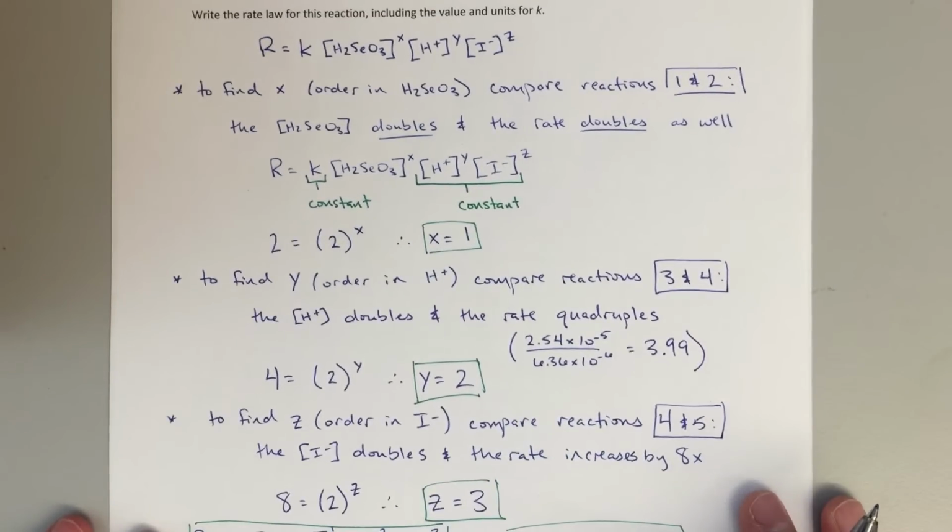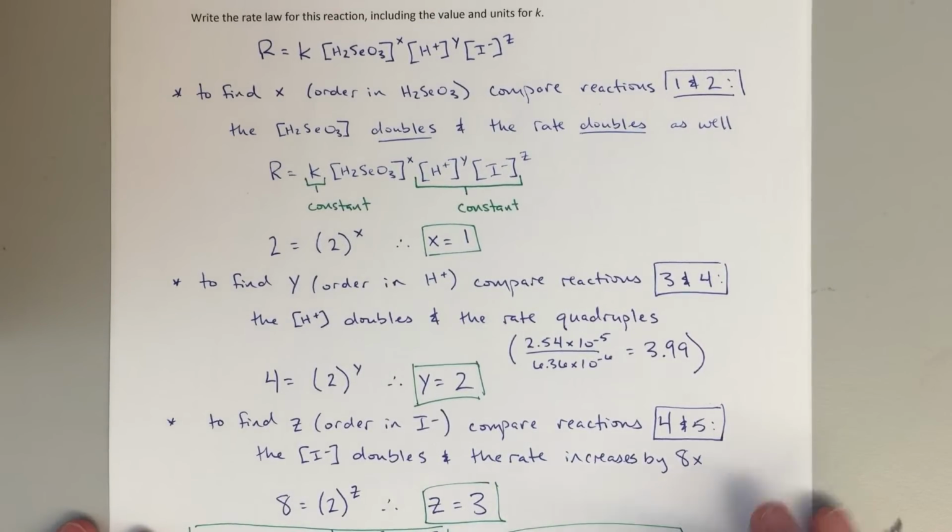For the last part, I'm going to do, again, the same process. Find the order of Z. I'm going to compare reactions 4 and 5. In this case, reaction number 6 we didn't use at all, and that's totally fine. We don't necessarily need to, it was just an extra experiment that we didn't need to utilize.